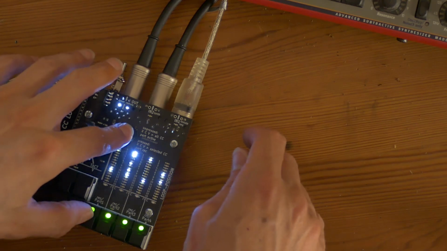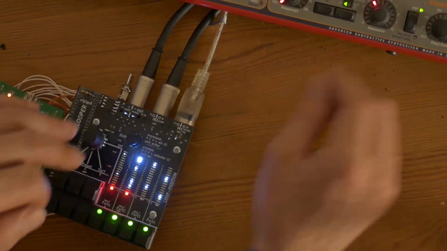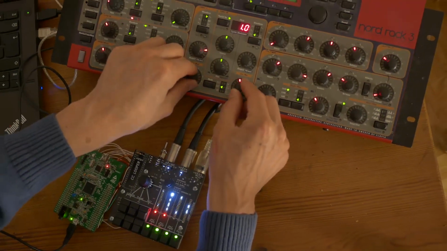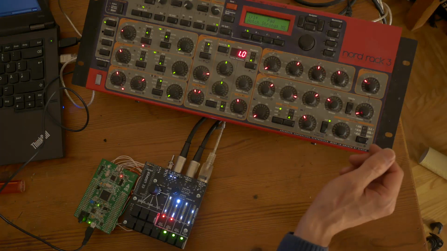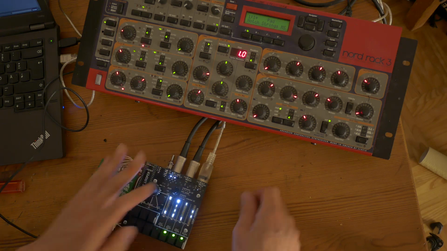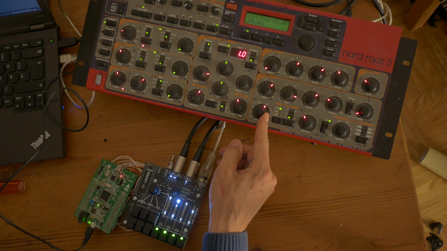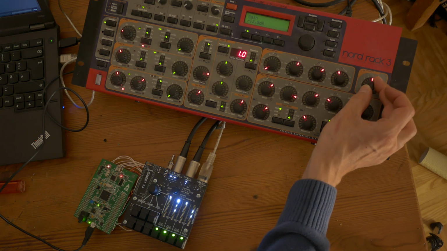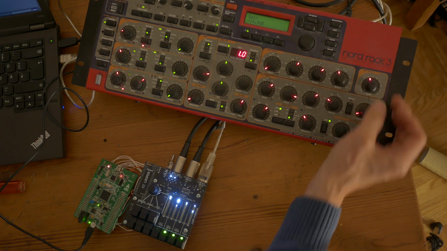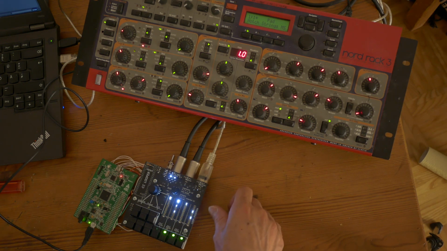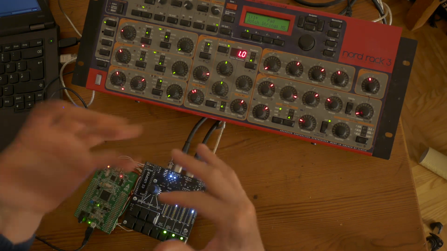So, let's record something on the first track. Some shorties. Okay. And record. Let's hear. Now I go wild and move all.